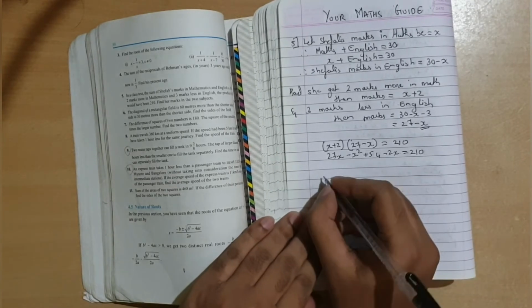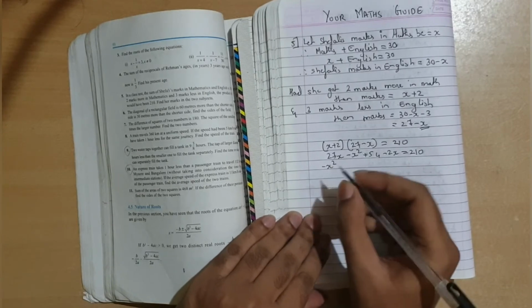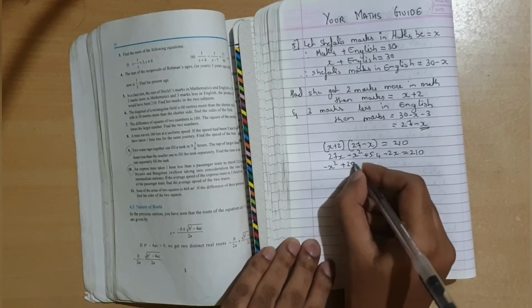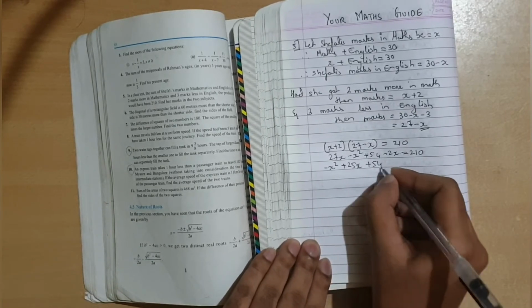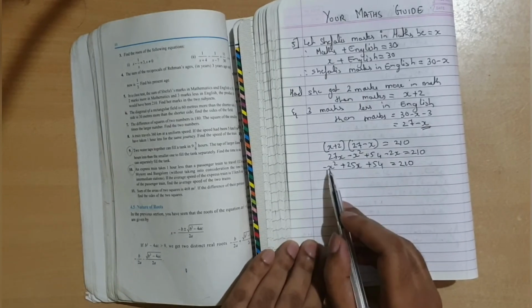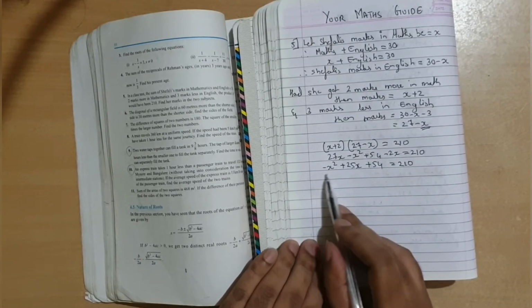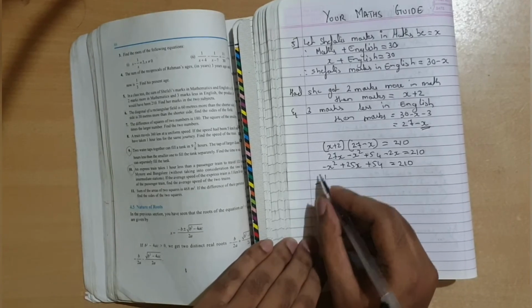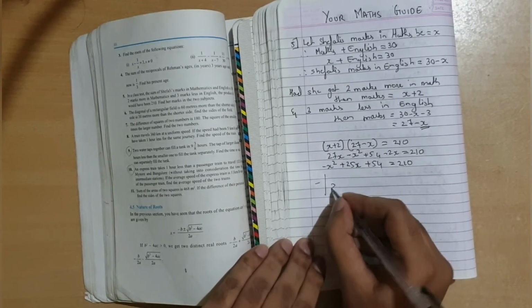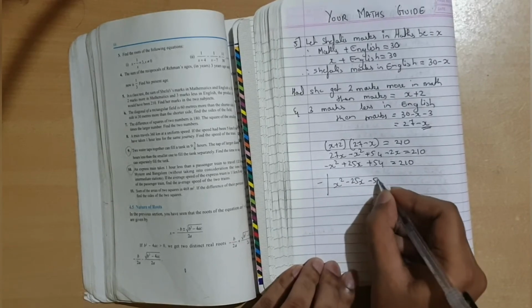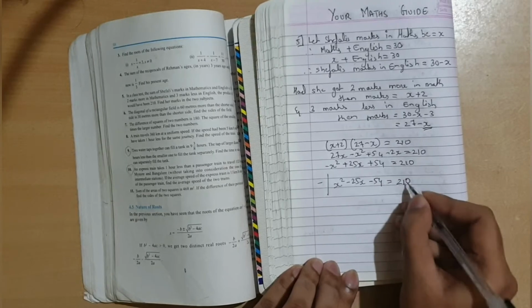Now rearrange this. Minus x square plus 27x minus 2x will be plus 25x plus 54 is equal to 210. Now as I said, we don't need minus here, but since we have minus here, so take minus common. When you take minus common, all the signs will change. X square minus 25x minus 54 is equal to 210.